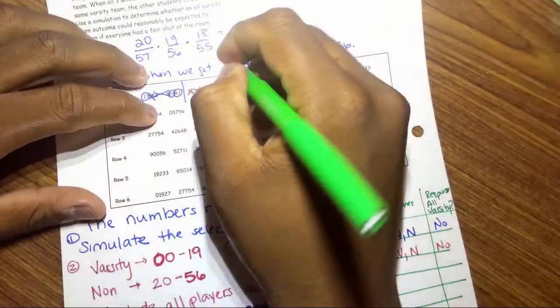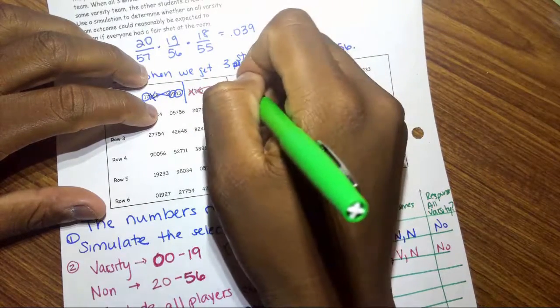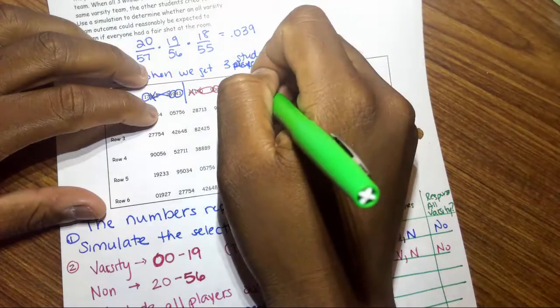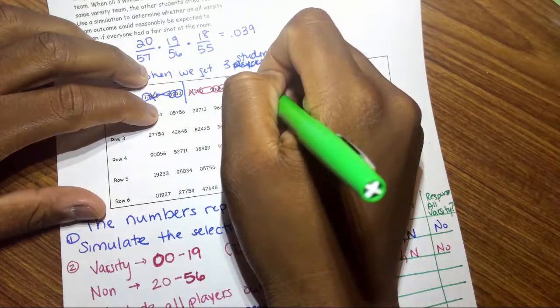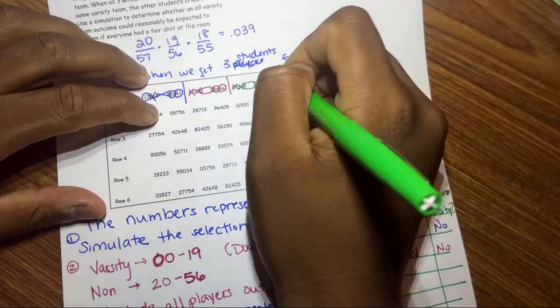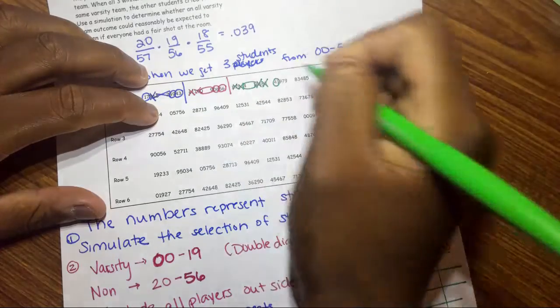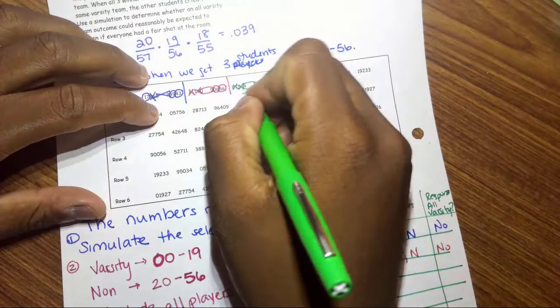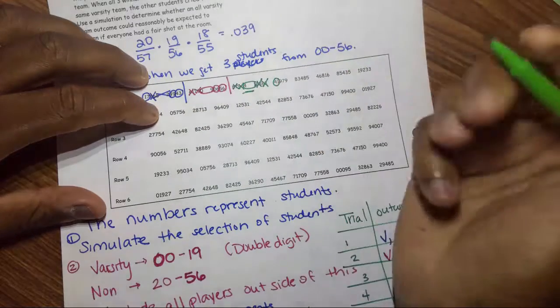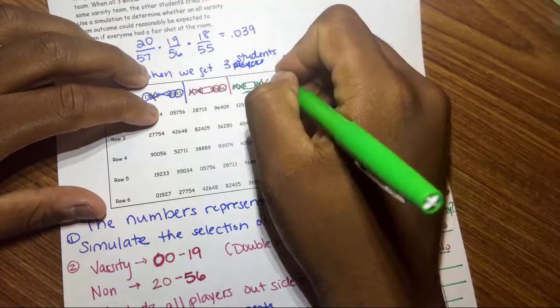Do it again. 87, not in the sample. 96, not in the sample. 41 is a non-varsity player. 88, not in the sample. 83, not in the sample. 41 is a non-varsity player, but we've already used this person here. So we're not going to take him again because he can't come in the sample twice. So we're not even going to look at that.